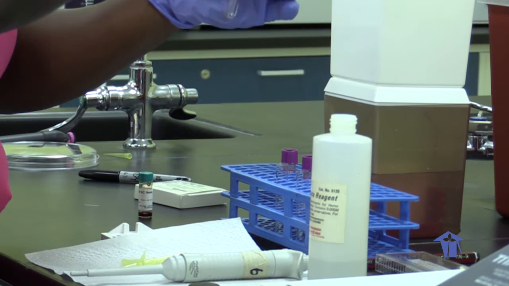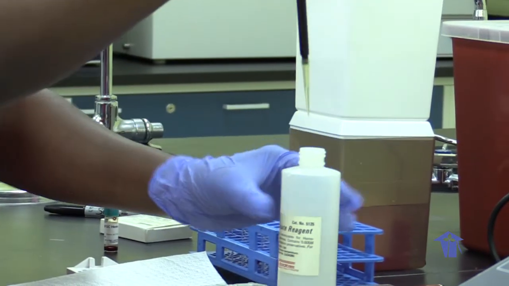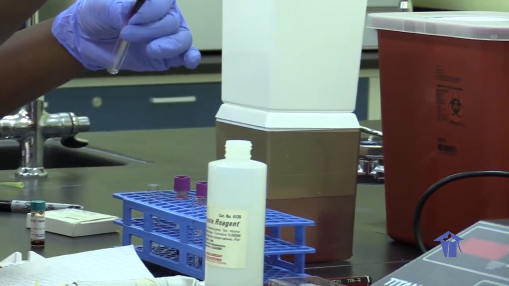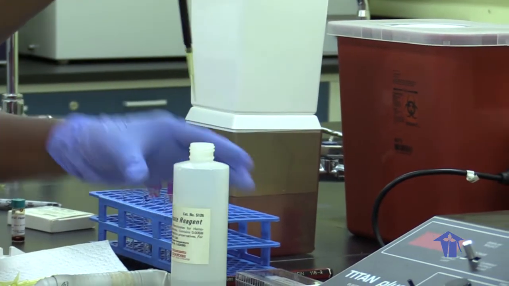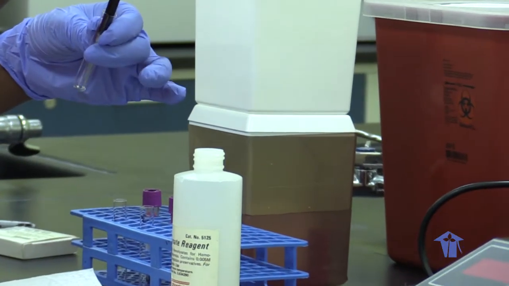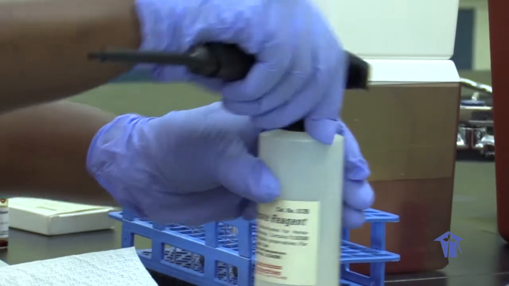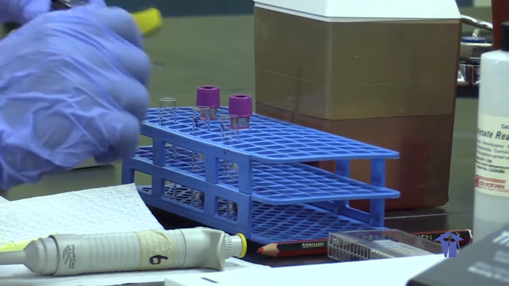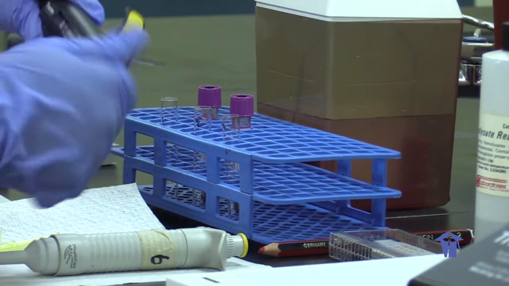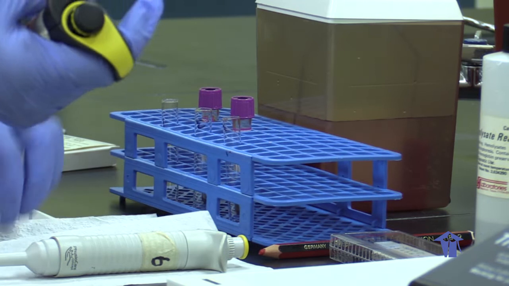So we transfer the hemolysate reagent to our tubes, 75 microliters. And we use our 25 microliters of the blood sample. So 1 part to 3 parts hemolysate.